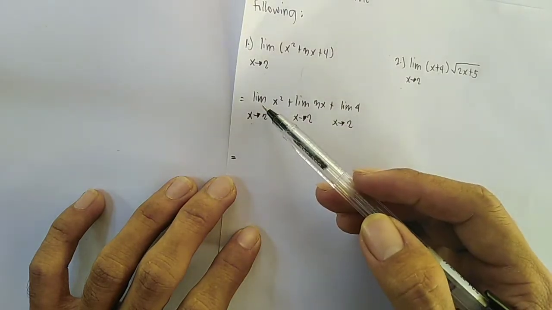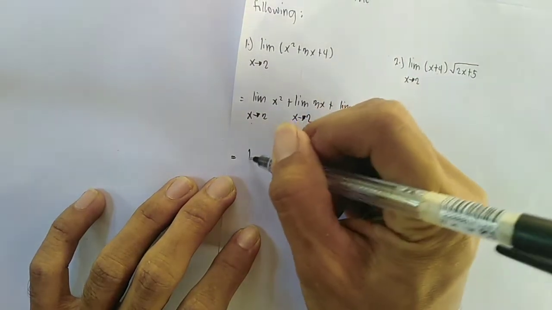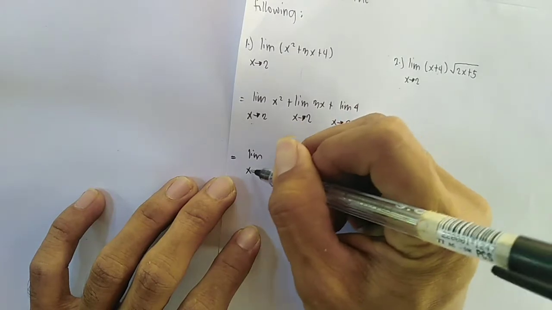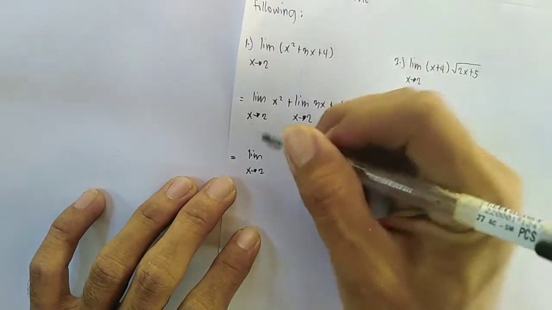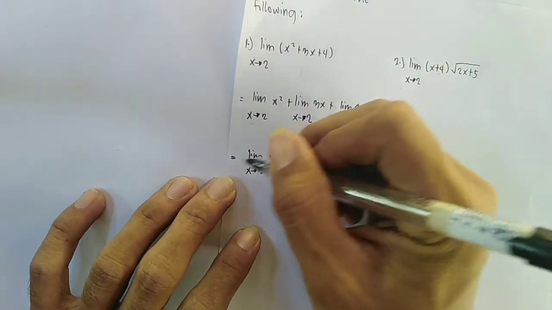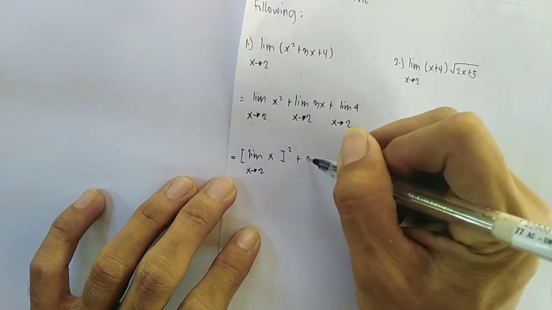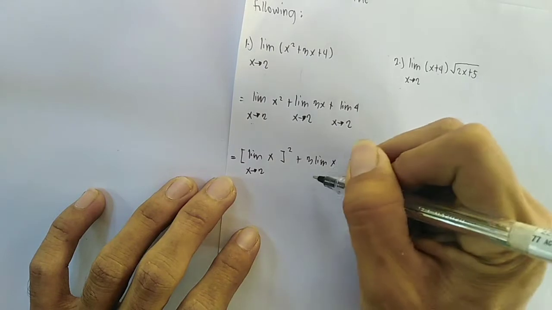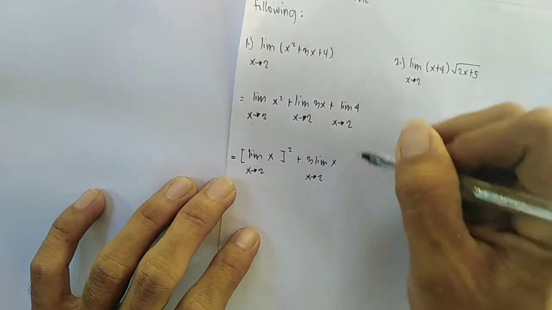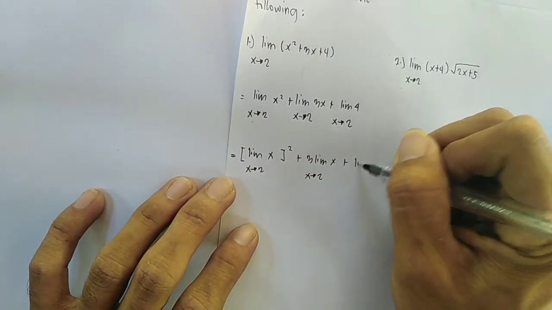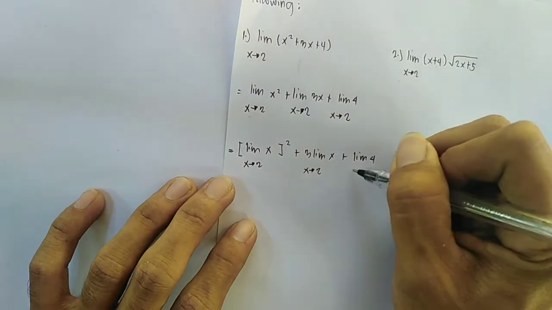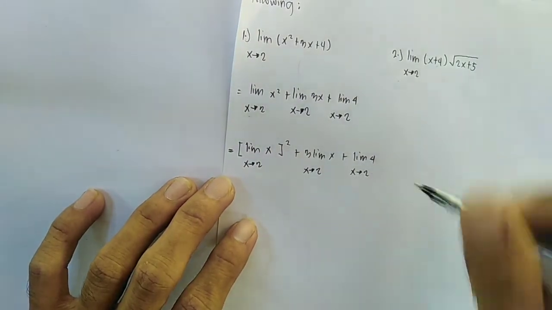So we can rewrite the limit of x squared in this form: the limit of x, squared, plus 3 times the limit of x as x approaches 2, and plus the limit of 4 as x approaches 2.